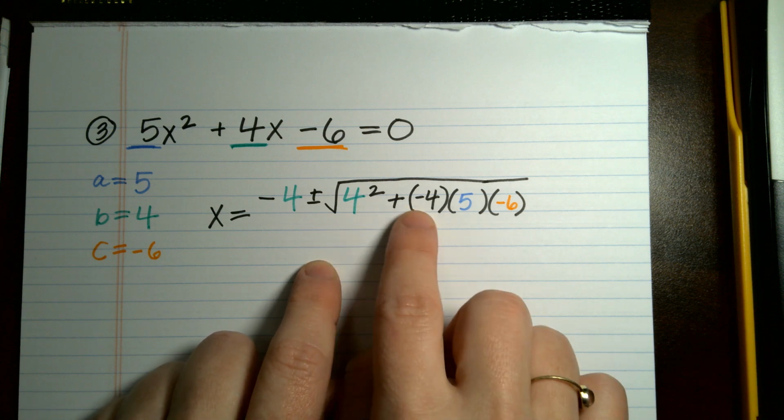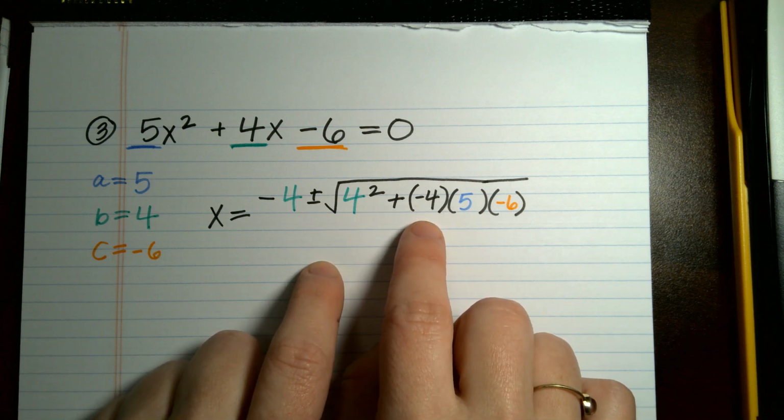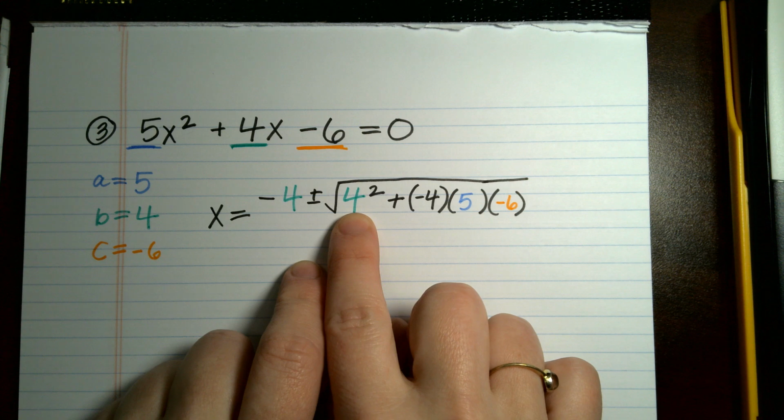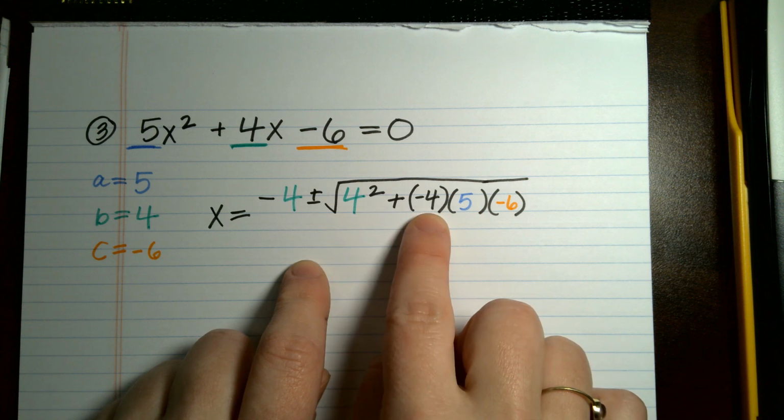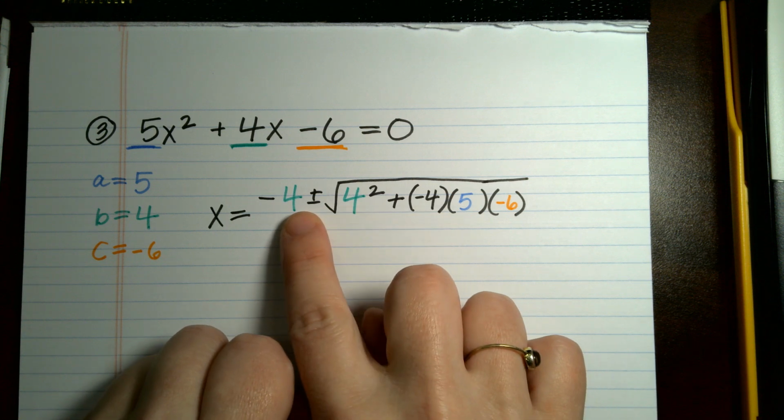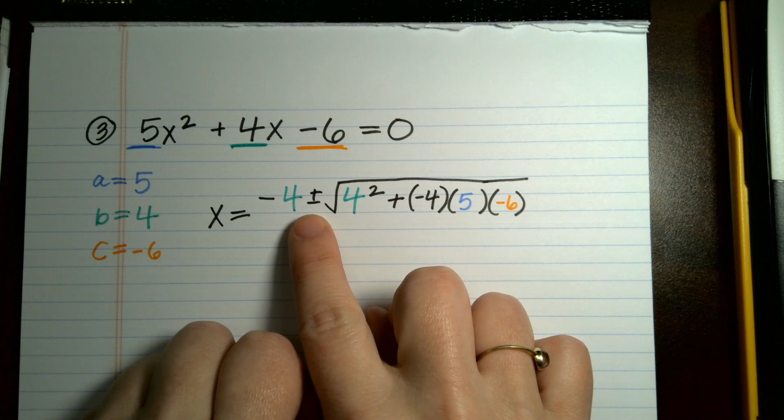The 4 squared or the plus -4? She wants to know if you have to match the B on the outside with the B on the inside.